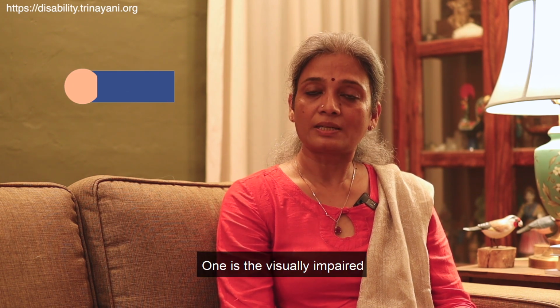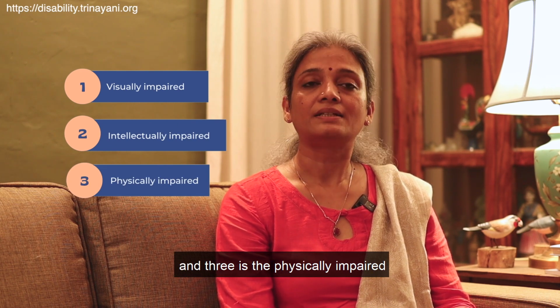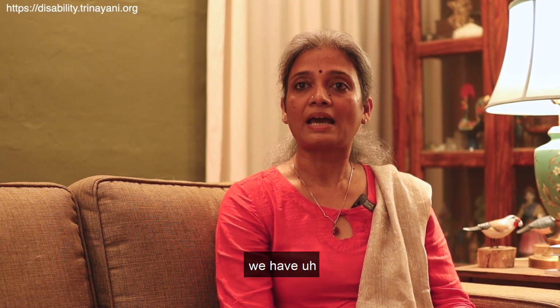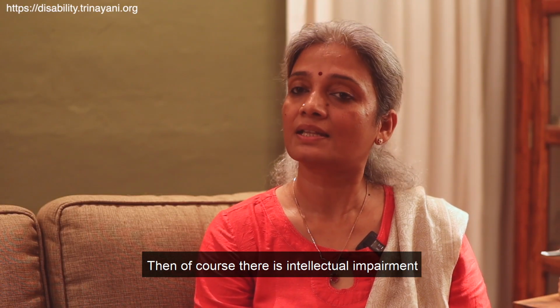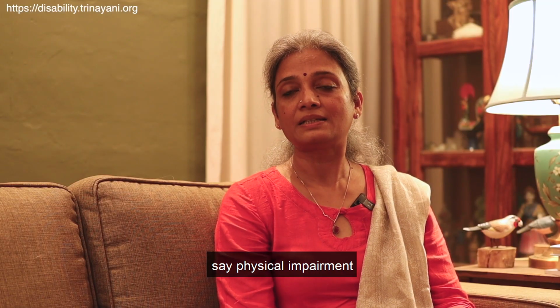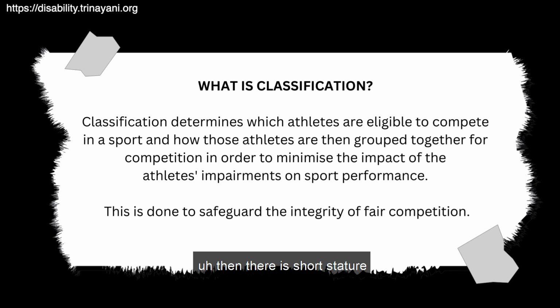1 is the visually impaired, 2 is the intellectually impaired, and 3 is the physically impaired. So when we say visual impairment, we have partially blind and totally blind persons participating. Then of course there is intellectual impairment. Then when we say physical impairment, there are persons with cerebral palsy in a category class. Then there is short stature. Then there are persons with spinal injuries, amputees, etc.